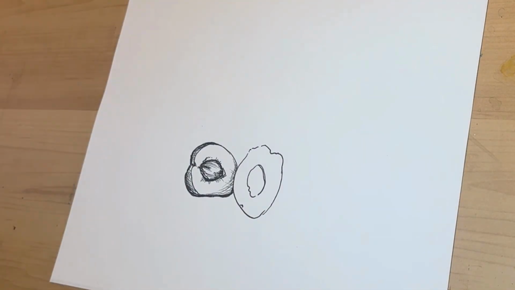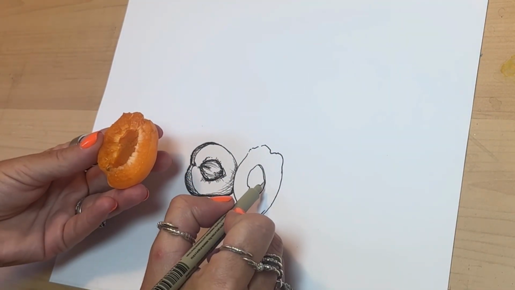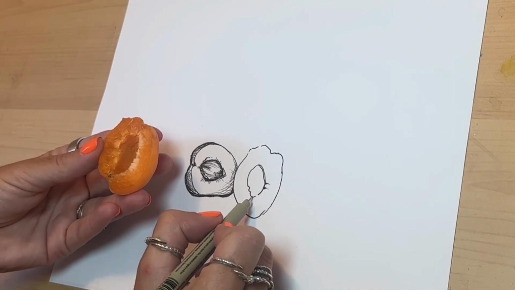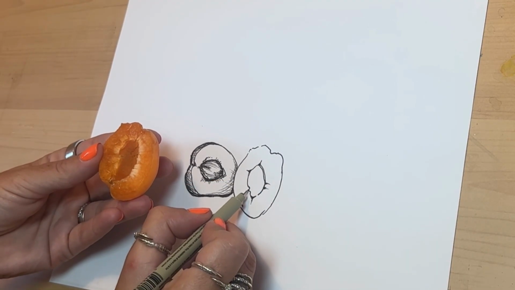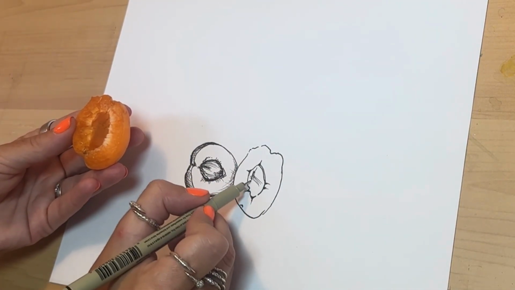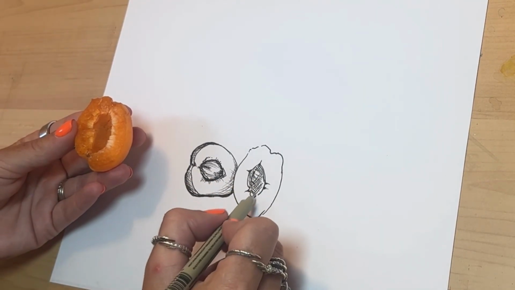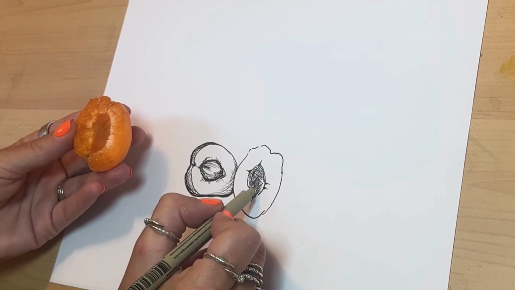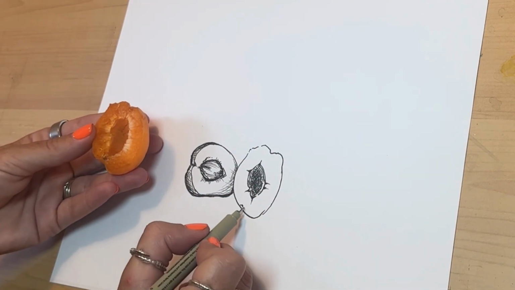There we go. Now the other side, look here, I've got the indentation. I'm going to use varied lines to show these little ripped pieces on the side. I'm not going to capture all of them. I just want to get the idea. Now the indentation, I want it to look different than the pit. So the pit has a little highlight in the center to show maybe that it's higher up. And the indentation, I want to make darker in the center to show that it's deeper.